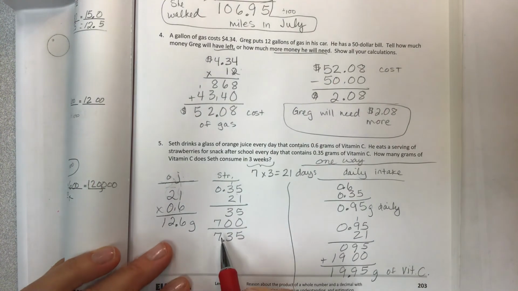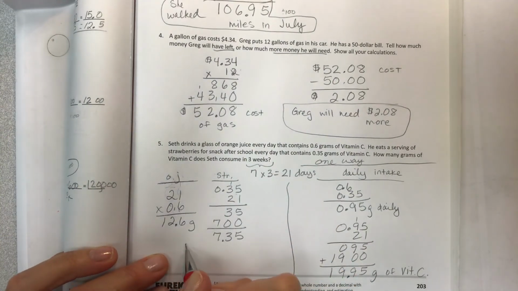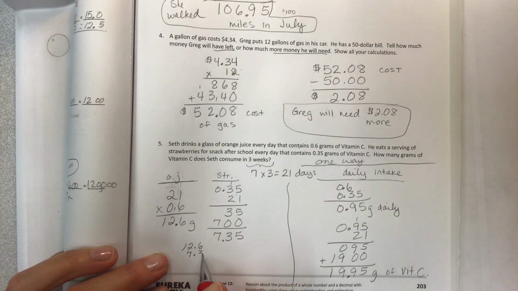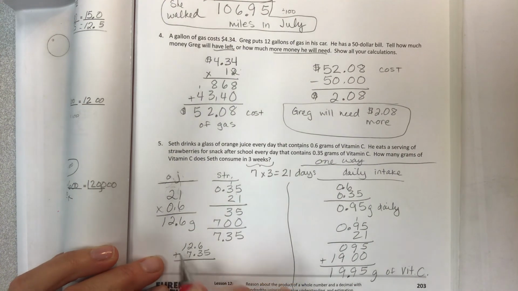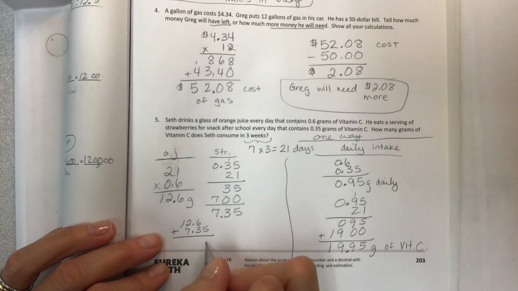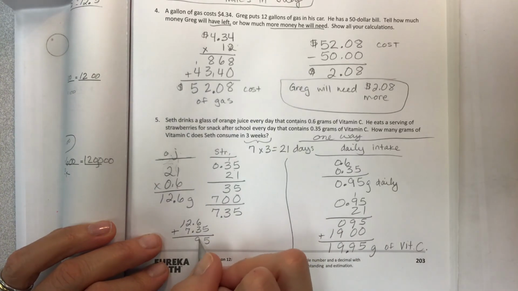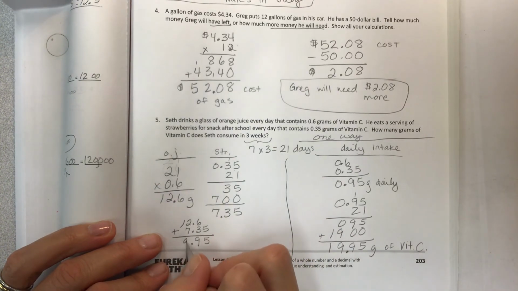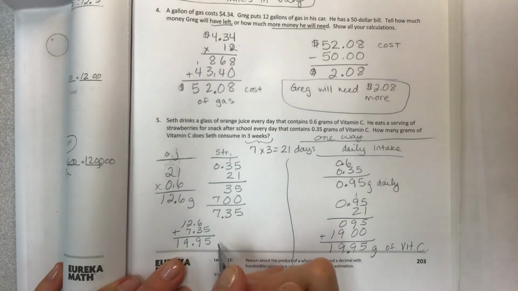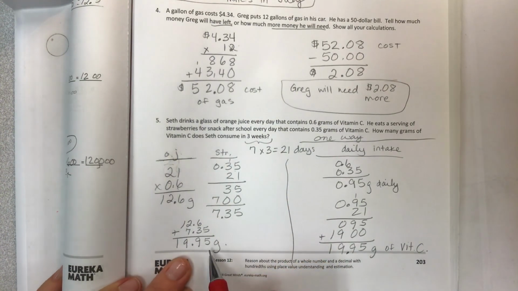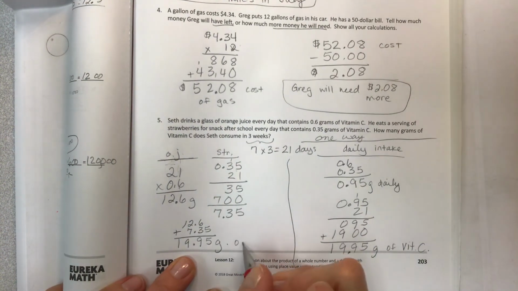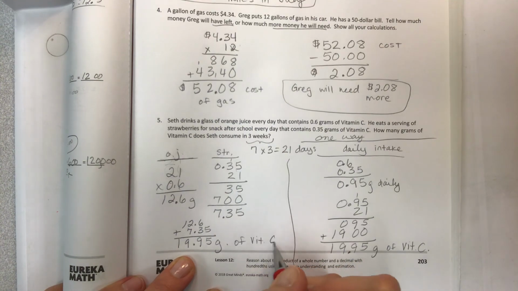And then we're going to add these together, the 12 and 6/10, and the 7, be careful when lining up, and 3,500. Just line up everything, decimal down, 9 and 19. And so either way, you get 19 and 95 grams of vitamin C.